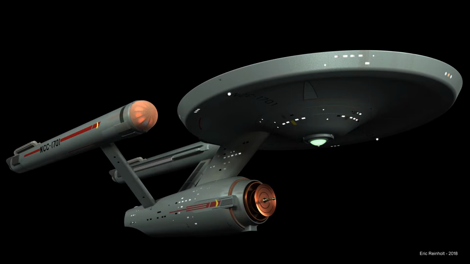Welcome back, and welcome to this final tutorial on how to build the USS Enterprise in Blender 3D.